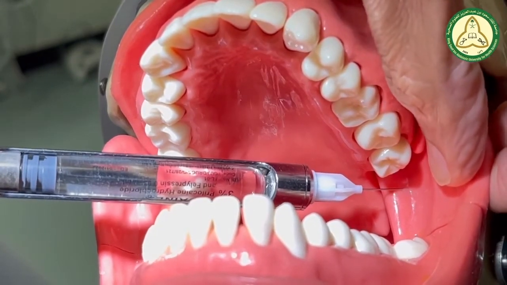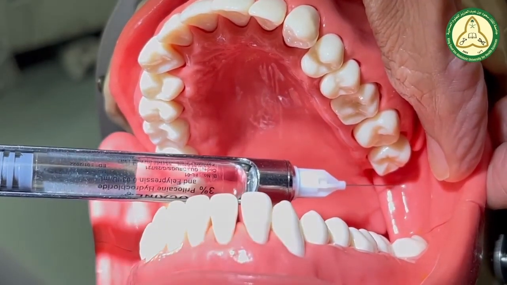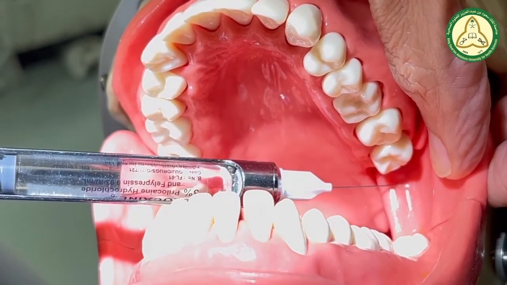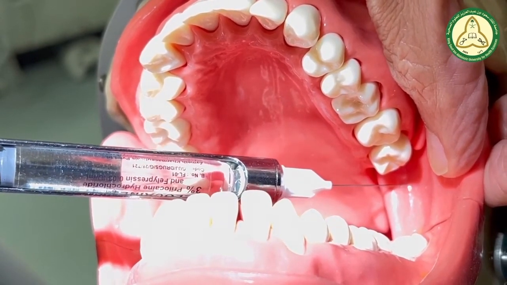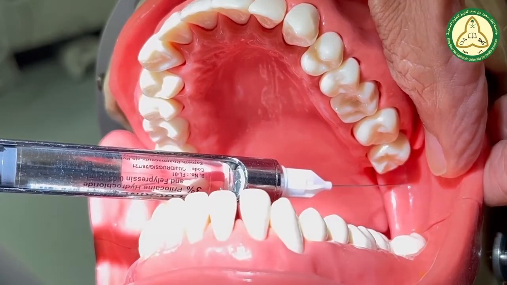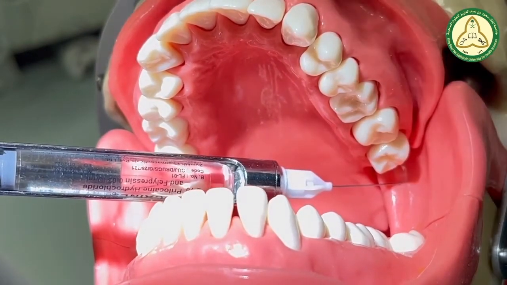You see now I finished with the block. I have to go back half the distance and then give 0.5 ml for the lingual nerve. Go out half the distance.